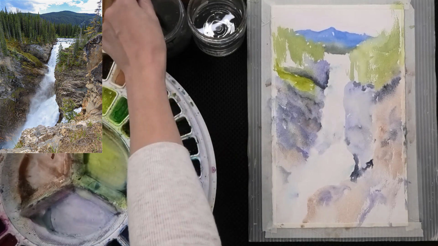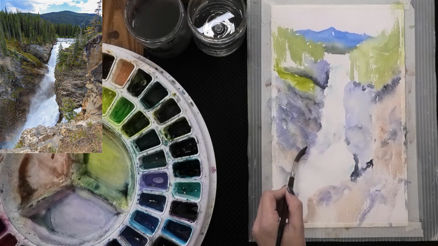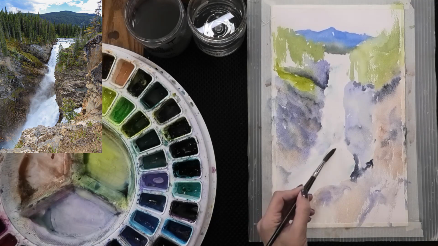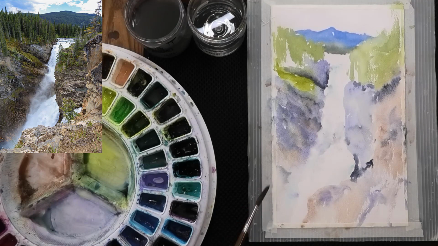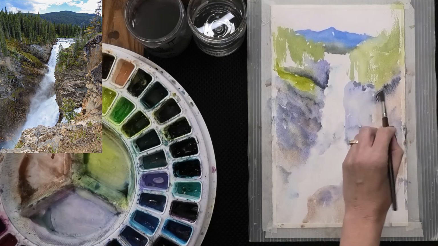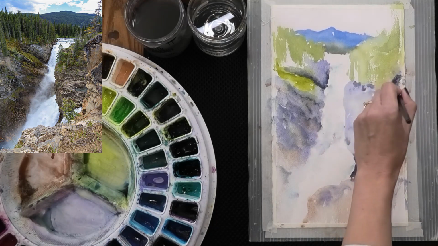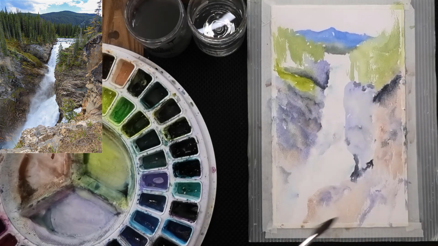There are more depths in the waterfall than I originally placed as well, so I want to be aware of that and accommodate that. But I want to simplify too. Just because I see a lot of details and soft transitions doesn't mean I have to paint them all in. So there's a little bit of a balancing act there. And that's where artistic license comes in. Being an artist, choosing the scene for yourself.